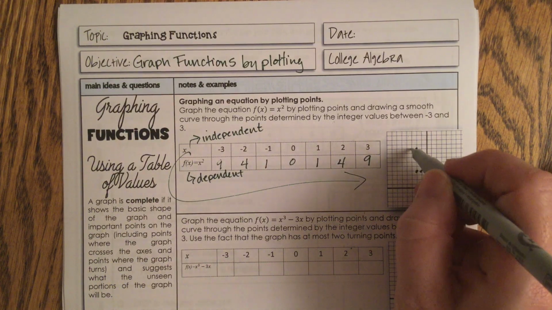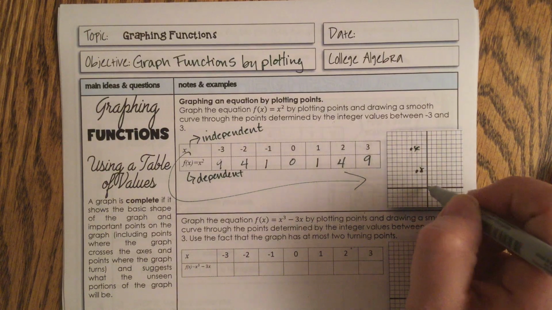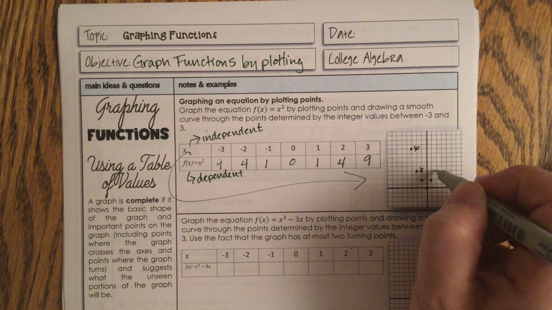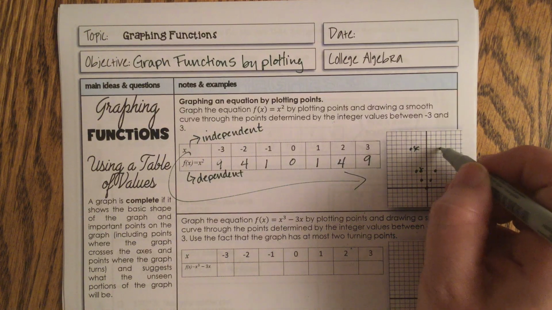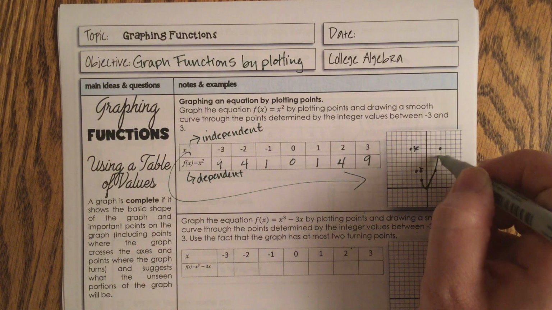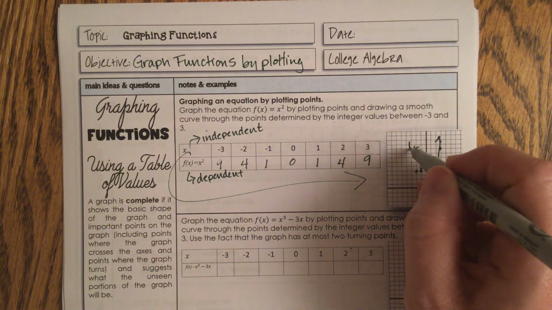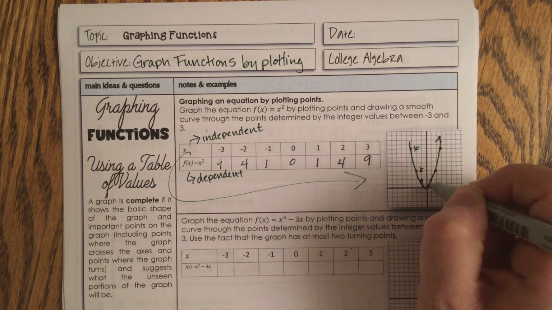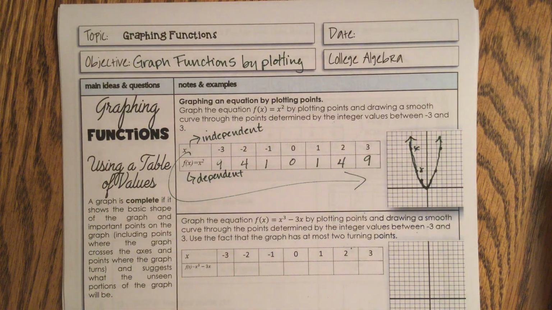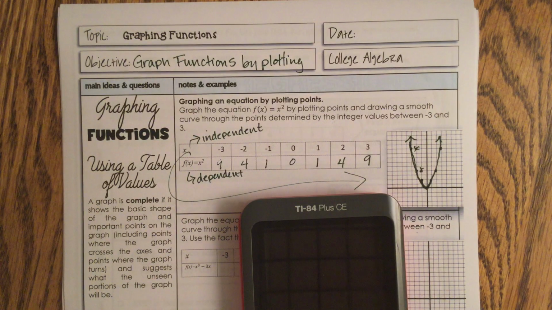Negative 3, 9, negative 2, 4, excuse those. Negative 1, 1, 0, 0, 1, 1, 2, 4, 3, 9, and then you can connect these in a nice smooth curve, and you will get a parabola.